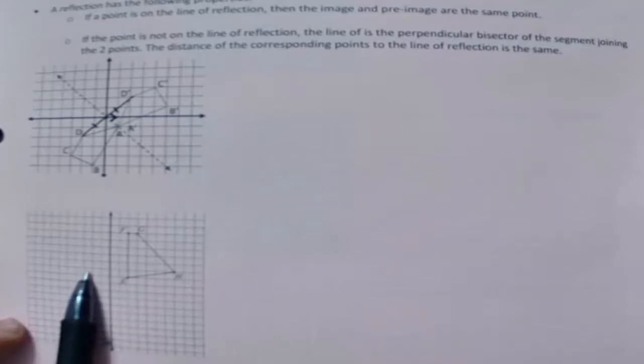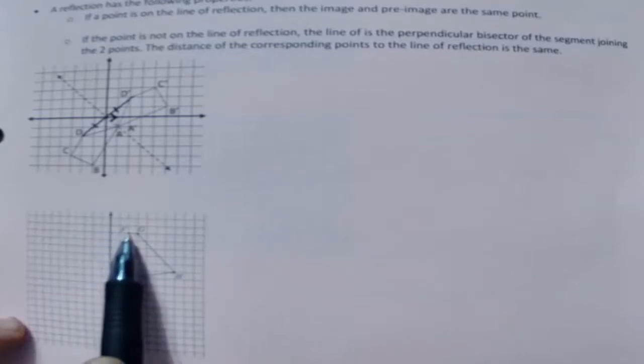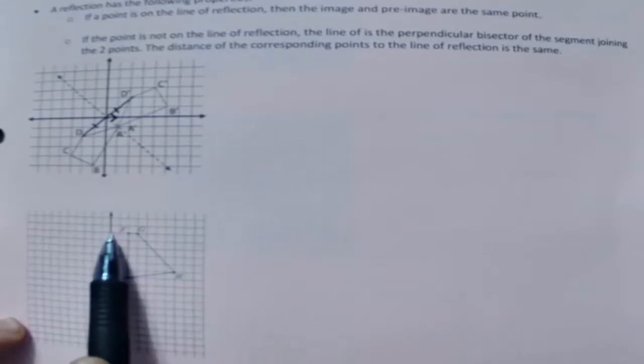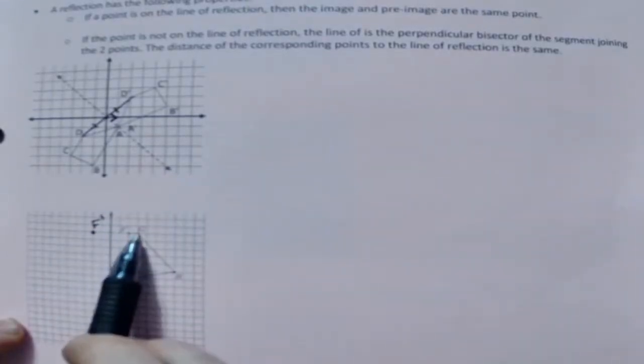That's what they mean. So if I go to draw the new one down here, one way you can do it is just literally count how far away from the line it is. F is 2 away, so I'm going to go to the other side and go 2 away. So this is where F prime would be. G was 4 points away, so I'm going to go 1, 2, 3, 4.